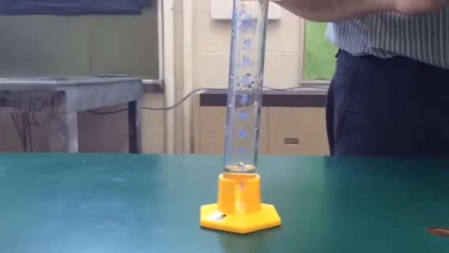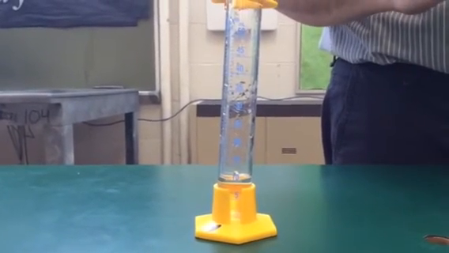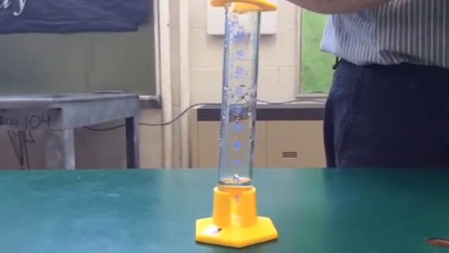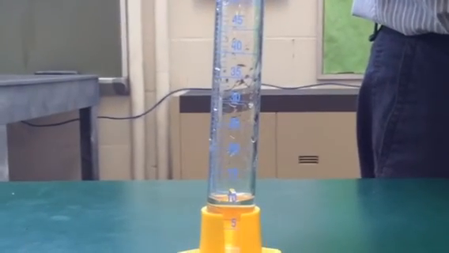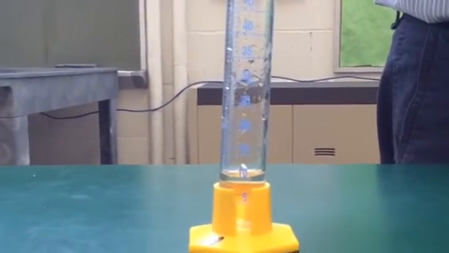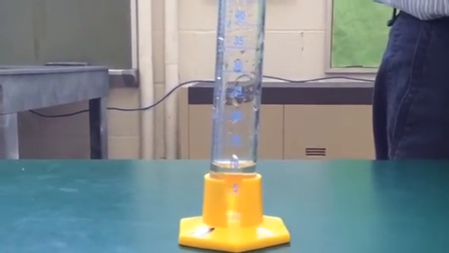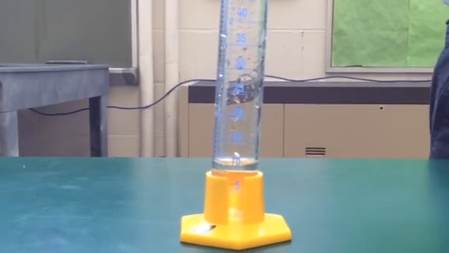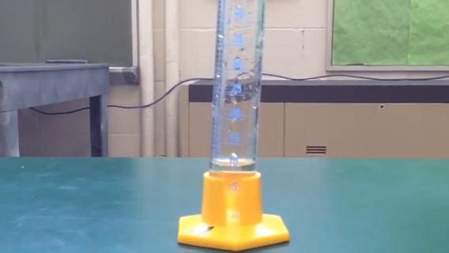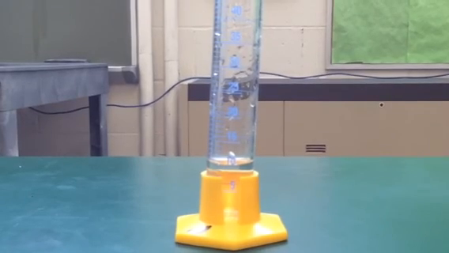Now we go back, we find our mass in grams, and we've got our volume here as well. We'll go ahead and divide mass by volume, and that'll give us our density calculations in grams per cubic centimeter or grams per milliliter, whichever you choose.